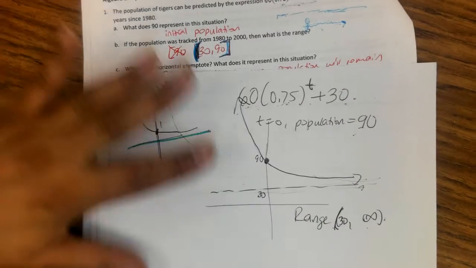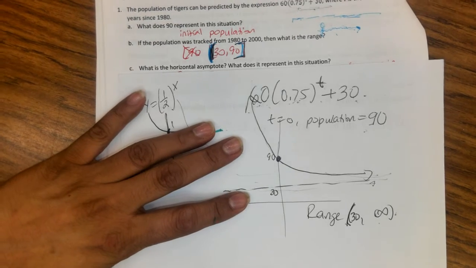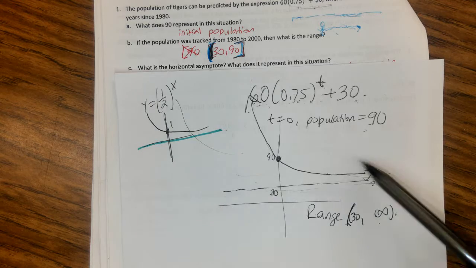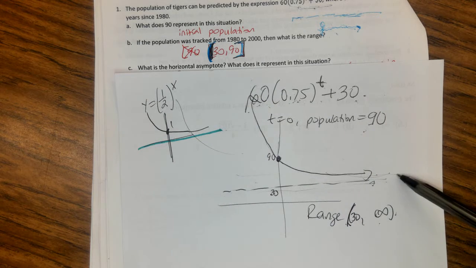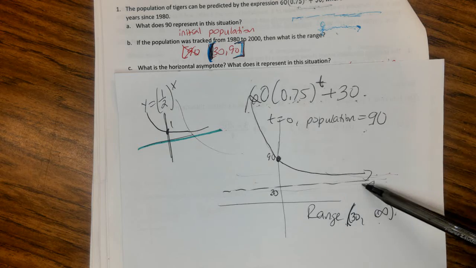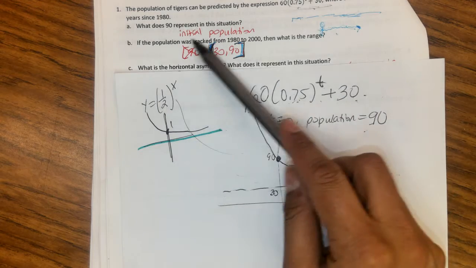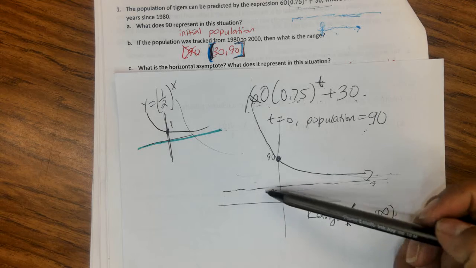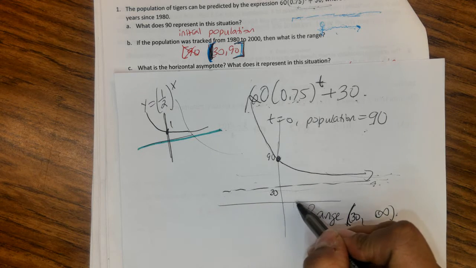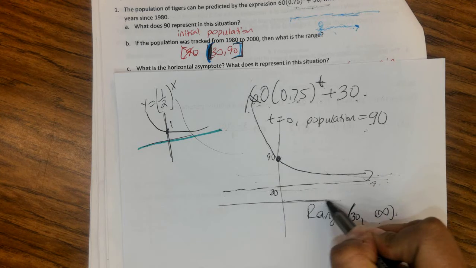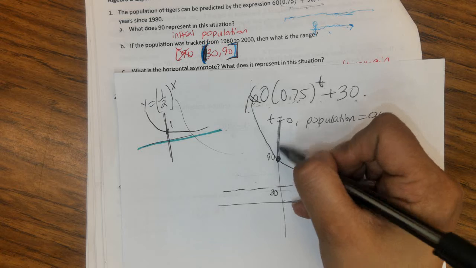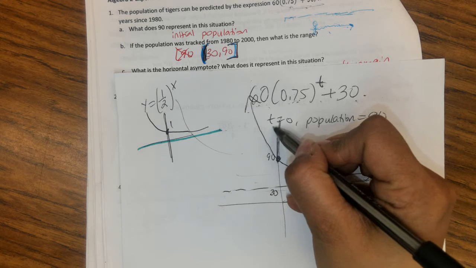C is asking, in the context of this problem, what does the horizontal asymptote represent? Please don't write down that the horizontal asymptote is the line that the graph is not going to touch, or the line that the graph is going to get really close to. In the context of this problem, with the tigers, what does this line y equals 30 represent? Time is on the x-axis, and the y-axis represents tiger population.